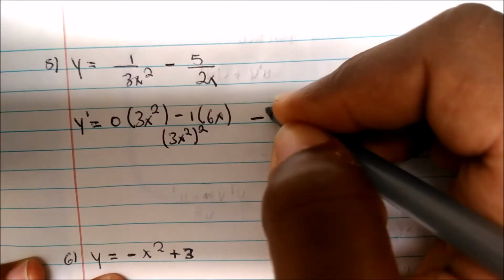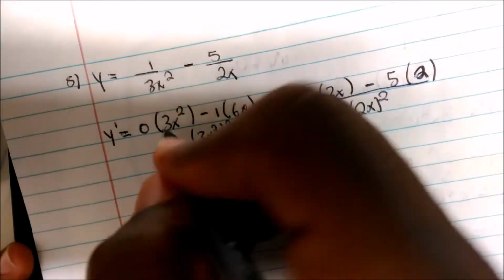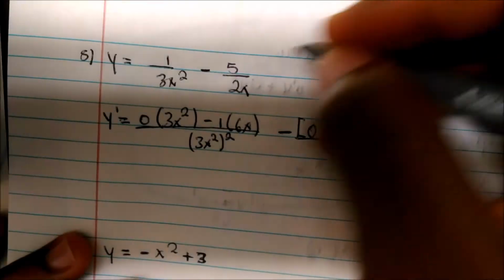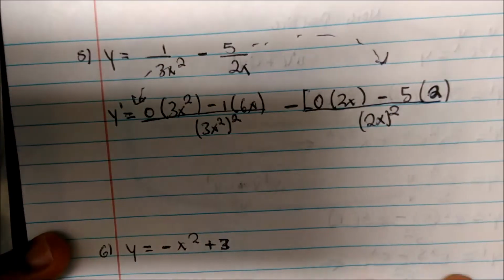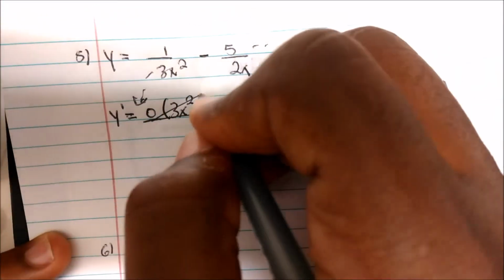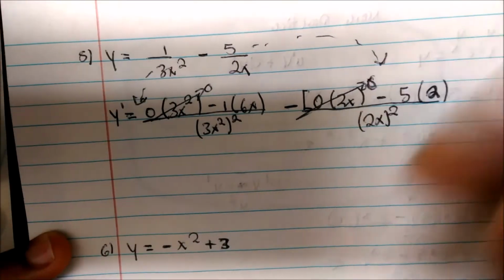So you can see, put parentheses there to make sense. You could see this side corresponds to over here. This side corresponds to right here. So anything times 0 is just 0. So this is 0. This is 0. All right.